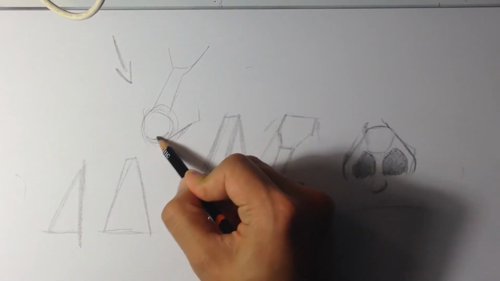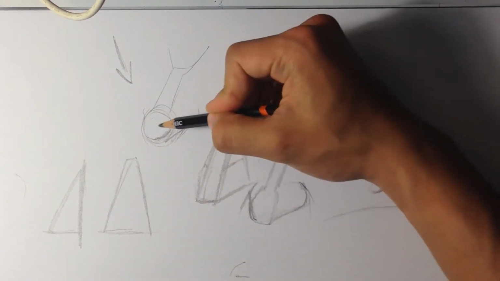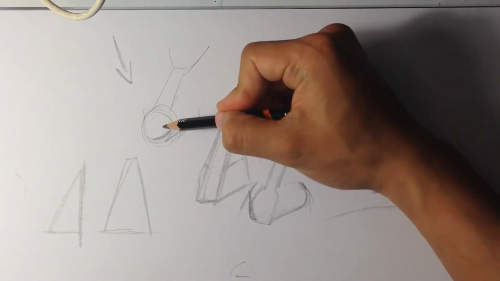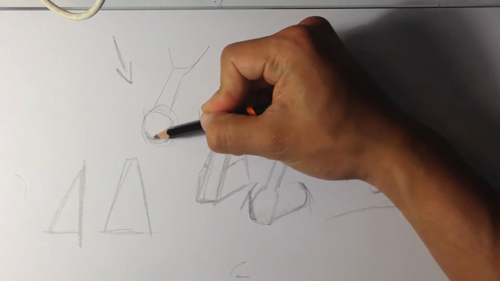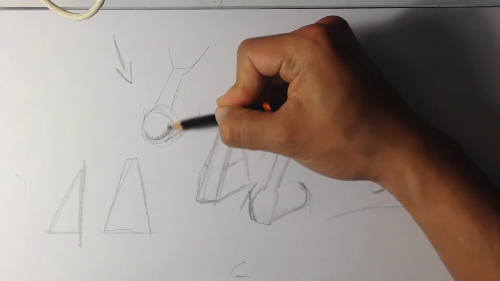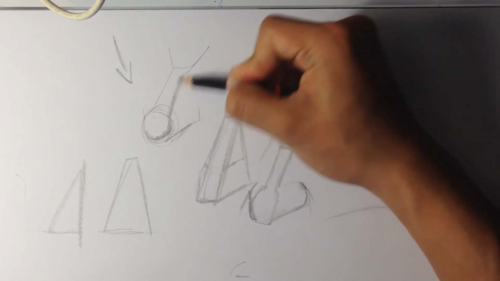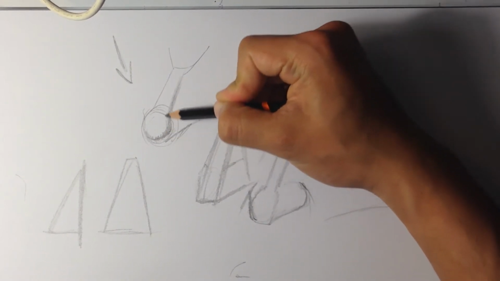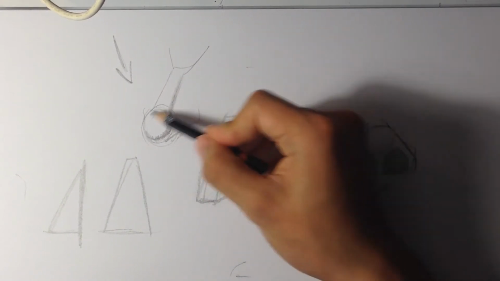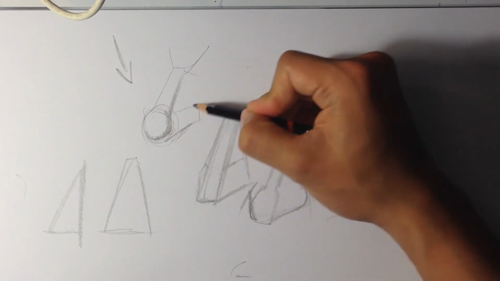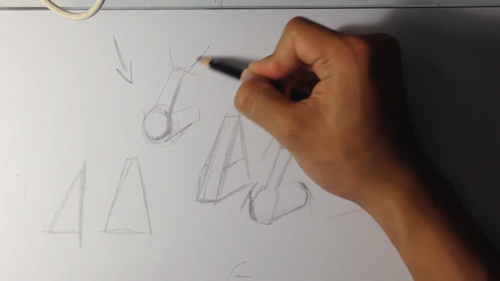I would think of this as a ball on its own, but the ball is connecting into a tube over here, or the bridge. So I would think of it like a ball connected to, let's say, a square of some kind, and then into a keystone.